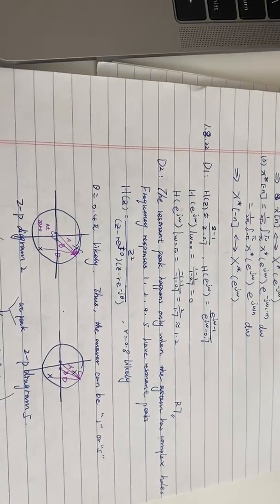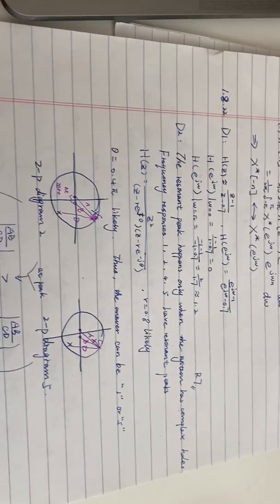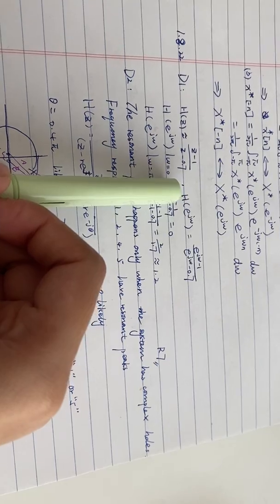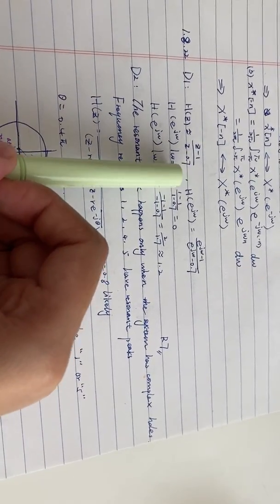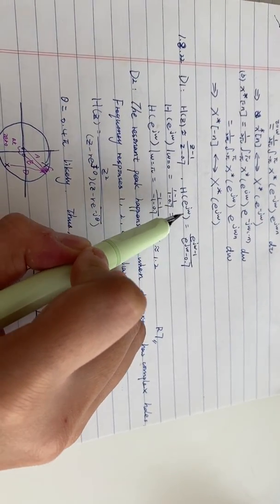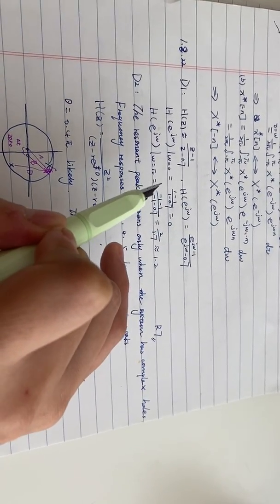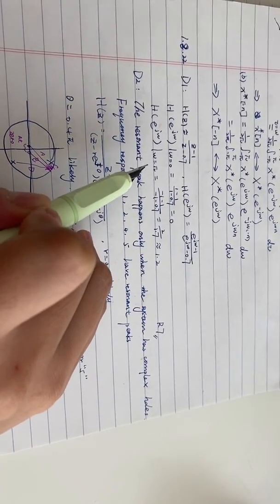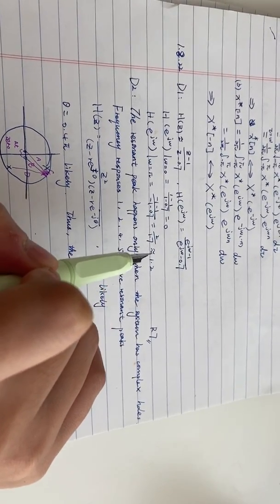For the first one, because we have one pole and one zero, we can directly get the big H, which equals z minus 1 over z minus the pole. Likely the pole is 0.7, so we can get this and get the big H in the frequency domain. When omega equals 0, we get that big H equals 0, and when omega equals pi, H is likely to be 1.2.